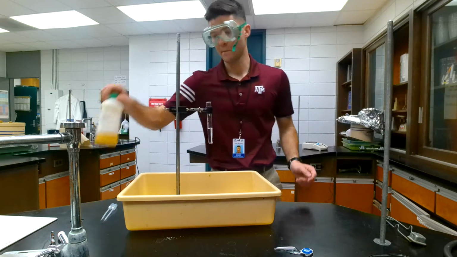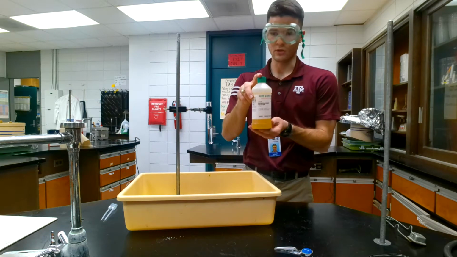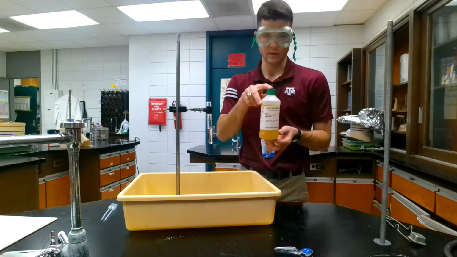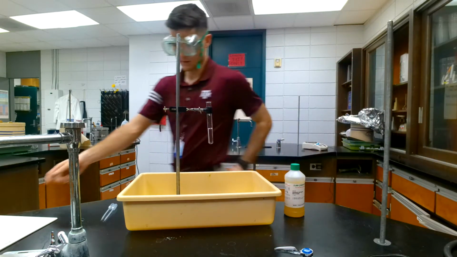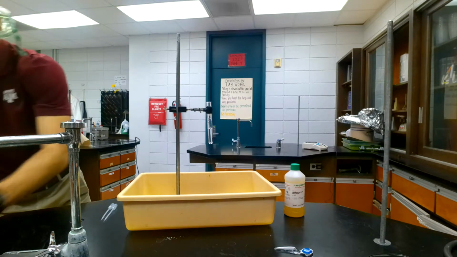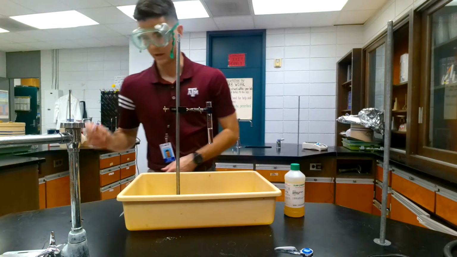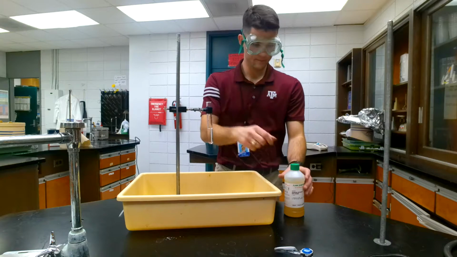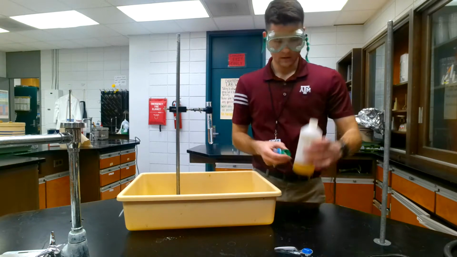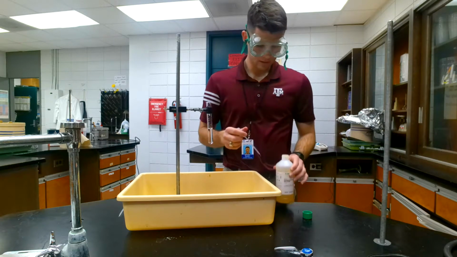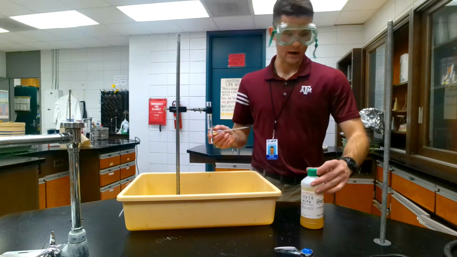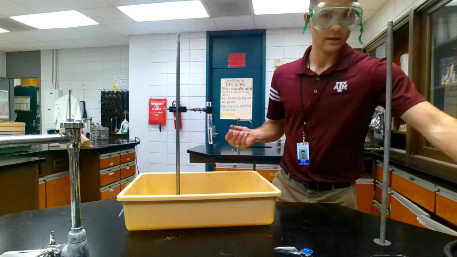So what I have here is this solution of iron 3 nitrate. You can see it's kind of orange, because that's the color. And so what I'm going to do is I'm going to make some space. I'm going to be careful, because this is a pretty spectacular reaction. I'm going to take a little pipette. This is also 0.1 molar iron 3 nitrate. I'm going to add it to this clear hydrogen peroxide, and we're going to see what happens.